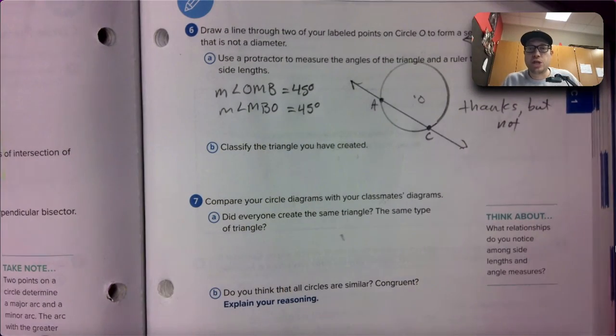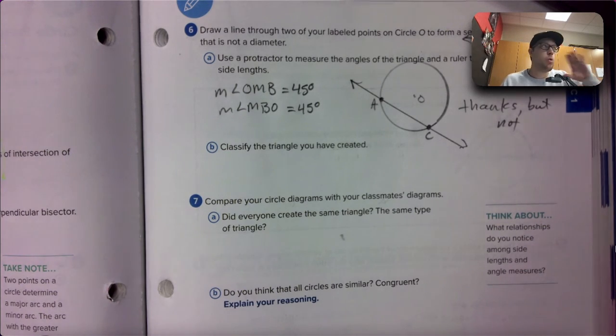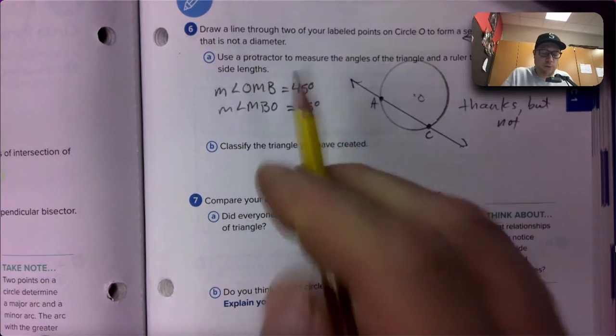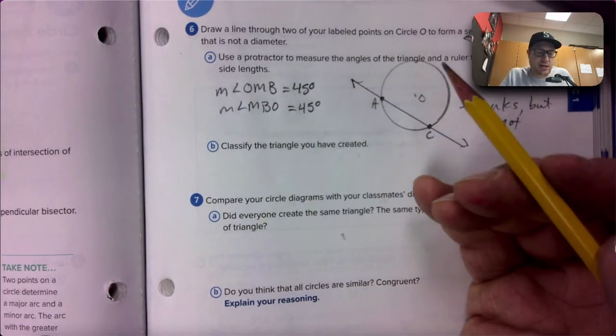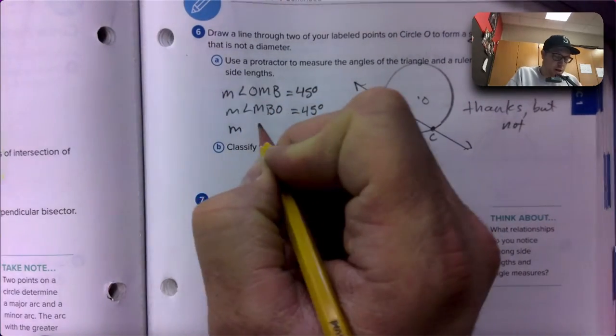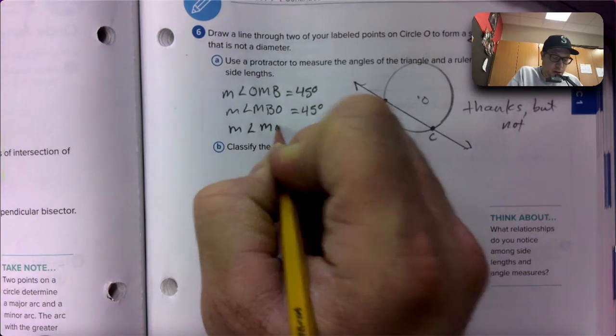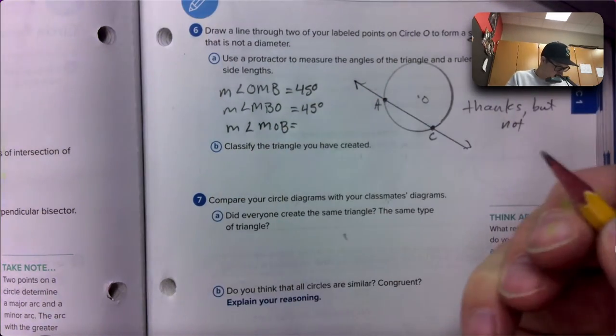Okay, a common answer in geometry class: what's the measure of the degrees that form a straight angle? 180. So if you have 45 and 45 together, that's 90. That means that the measure of angle MOB, we already know that, it's 90. So then this is already a 90-degree angle.